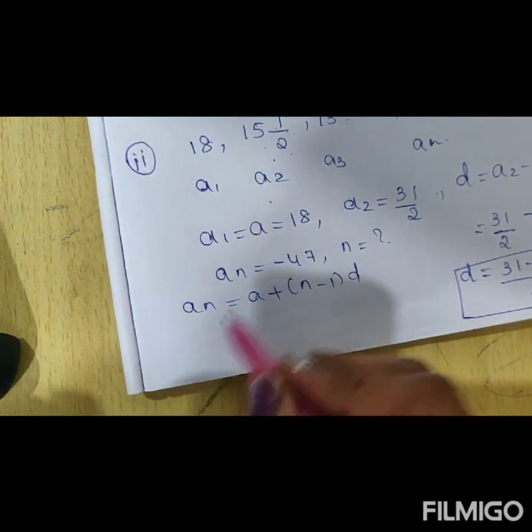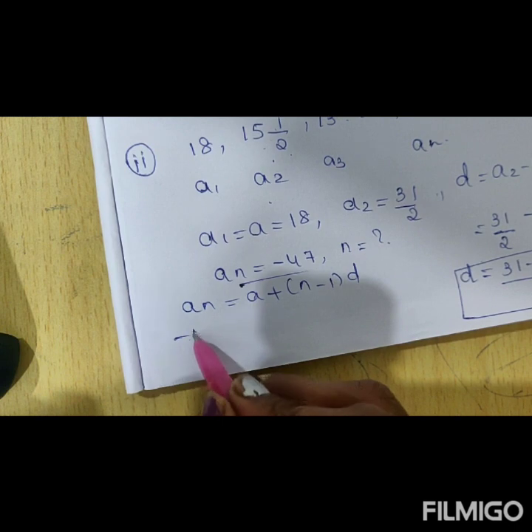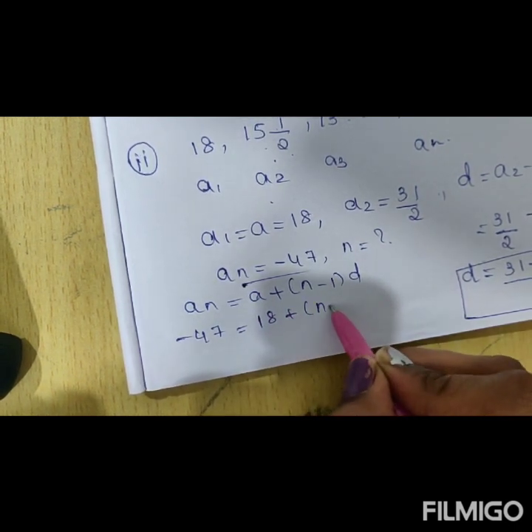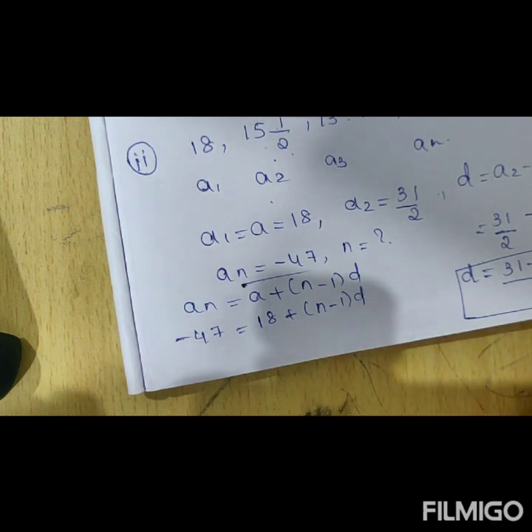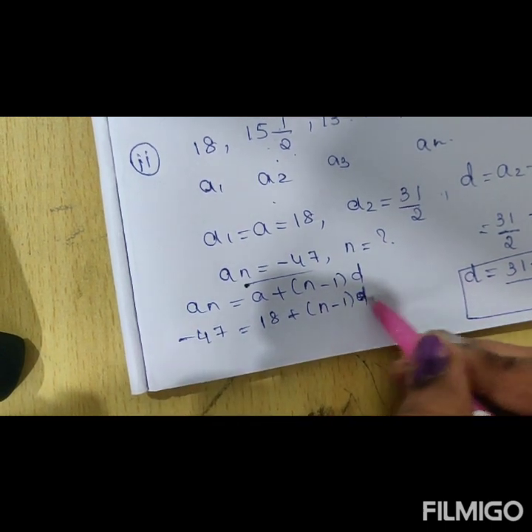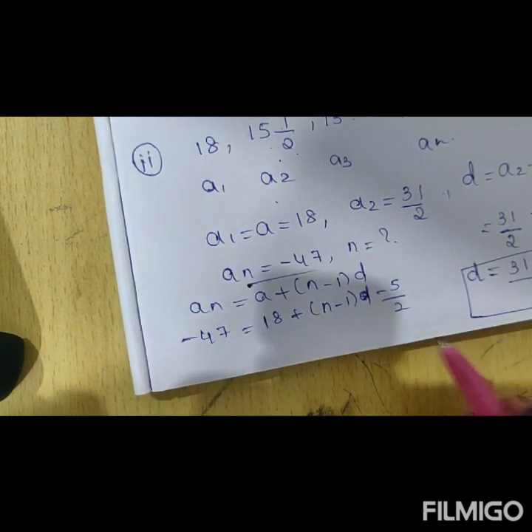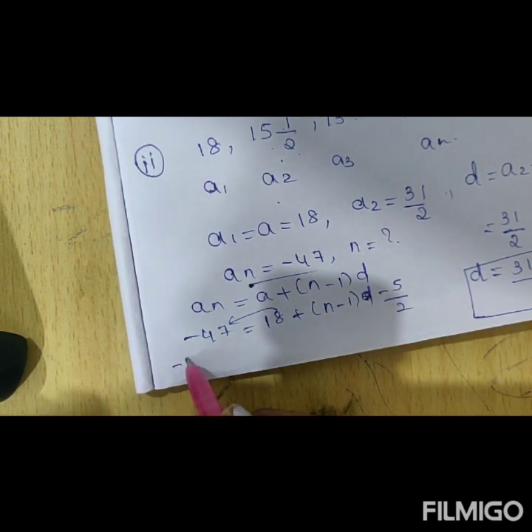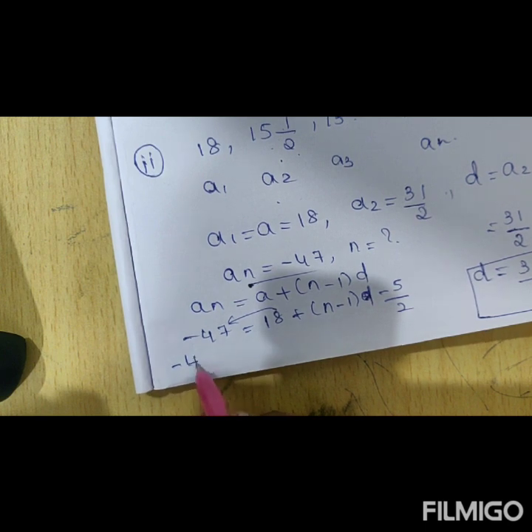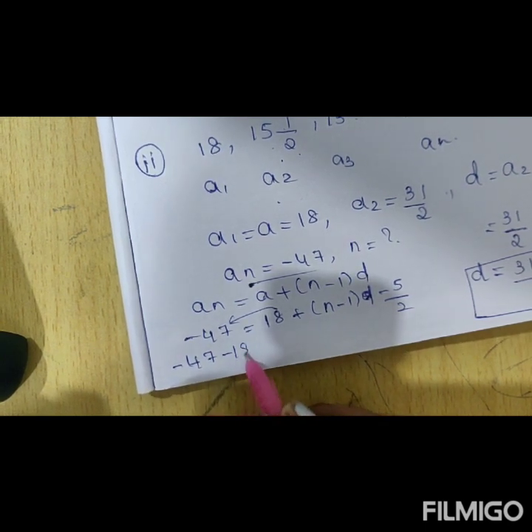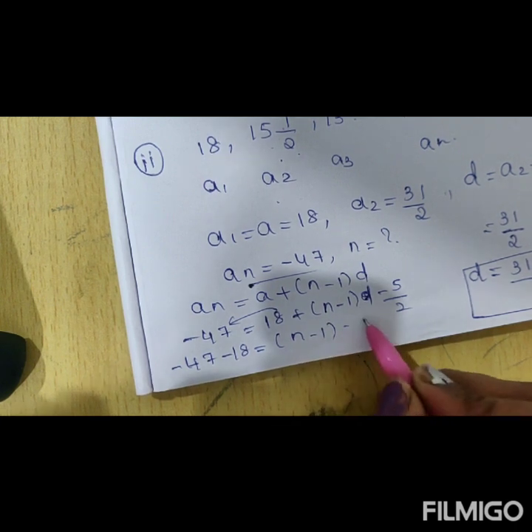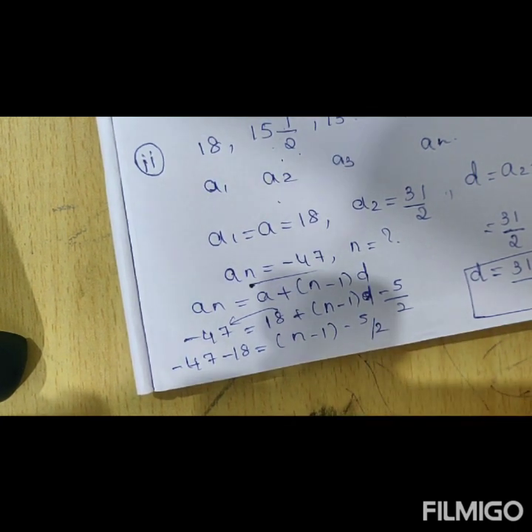So AN is nothing but minus 47, which is equal to 18 plus N minus 1 into D. D is nothing but minus 5 by 2. So if we take 18 this side, it will be minus 47 minus 18 is equal to N minus 1 into minus 5 by 2.